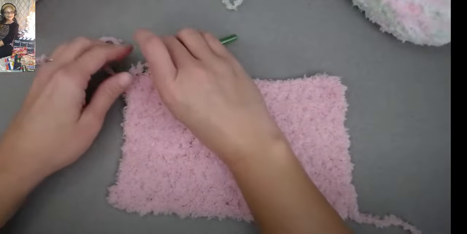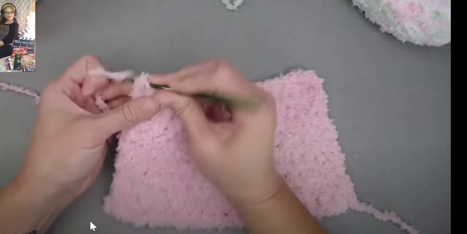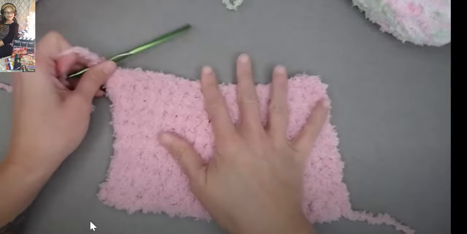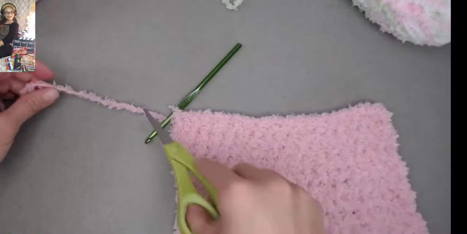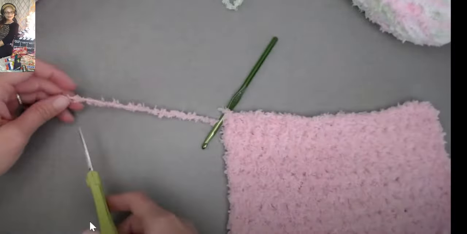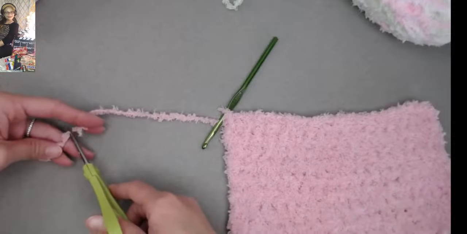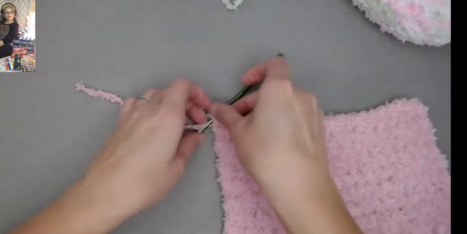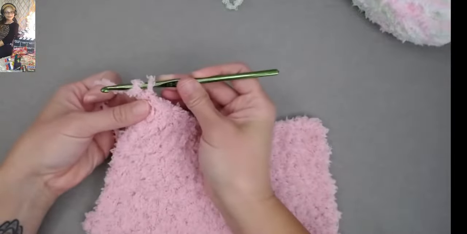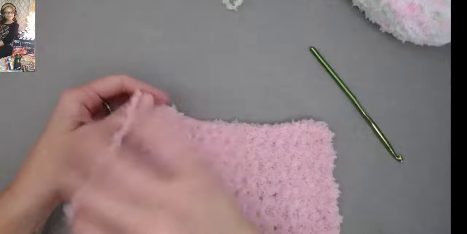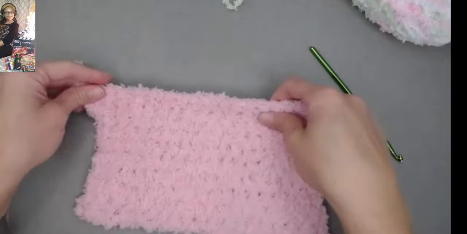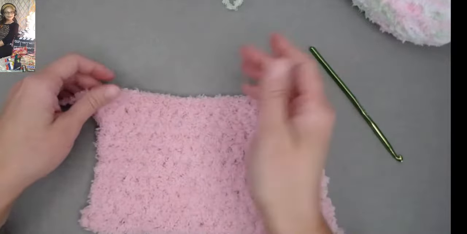All right, so let's pretend that we have just finished our blanket. Last stitch here. This is what we're looking at. Let's go ahead and cut off enough of a tail for us to weave in our ends at the end of the project. Then we will yarn over, pull that yarn through the loop on our crochet hook, pull tight to seal off or tie off that project, and let's move on to the border.